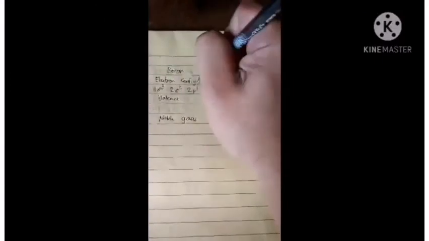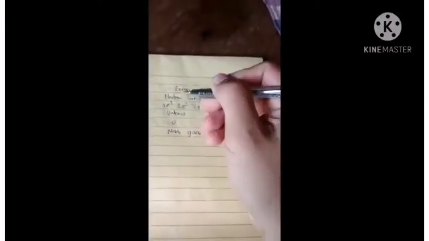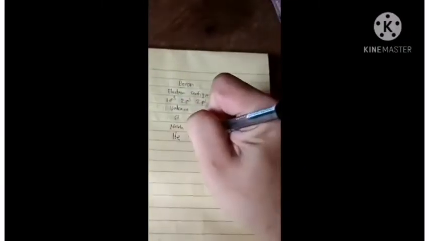Here, if you add that, the valence is 3 and the noble gas is He 2s2 2p1.